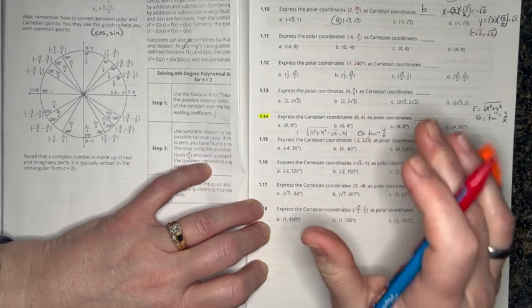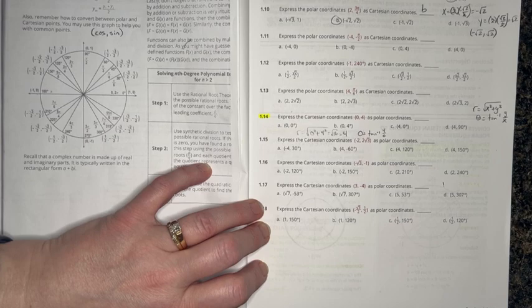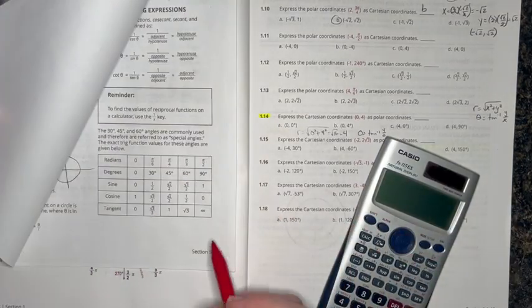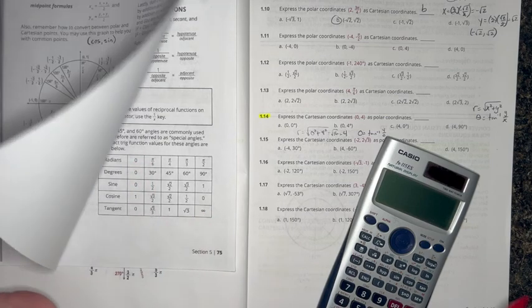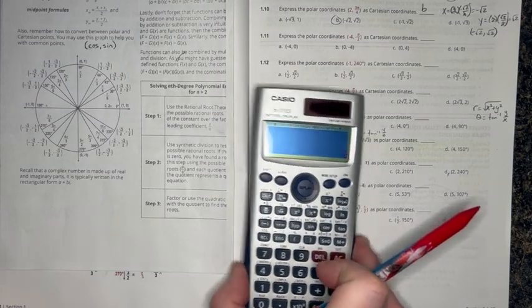Now, the tangent is 0, right? So when we find the inverse tangent of 0, what is that going to give us? Let's grab my calculator. So the tangent of 0 is going to be 0, but let's just do it on our calculator so that we're all together.